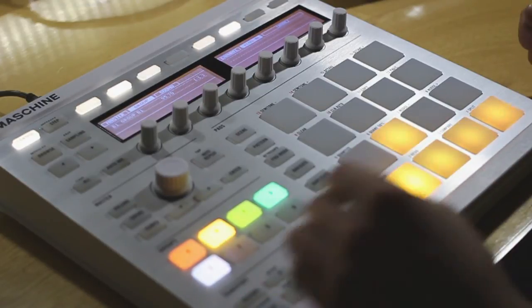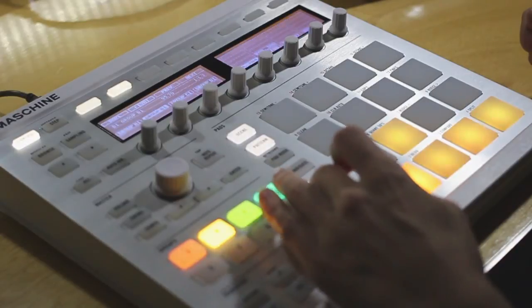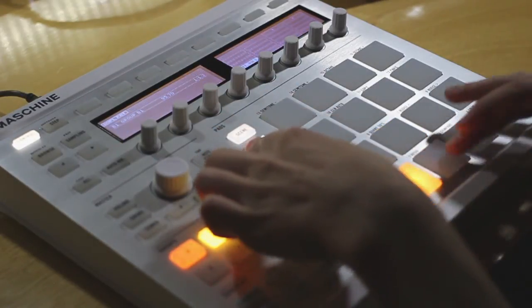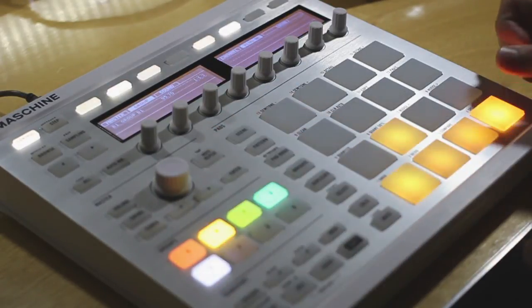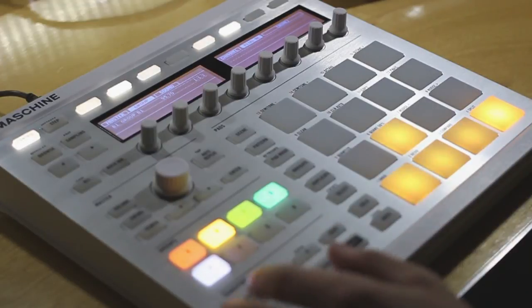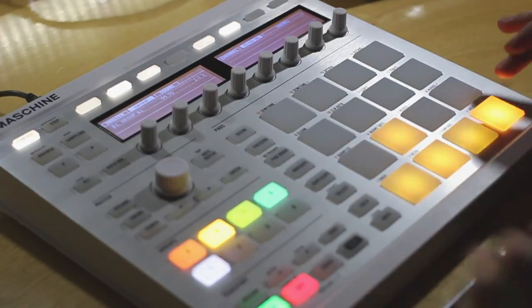What I might do is duplicate this pattern. I'm going to hold the duplicate button and pattern button, press again, then might add this ride cymbal on top just to add some variety.